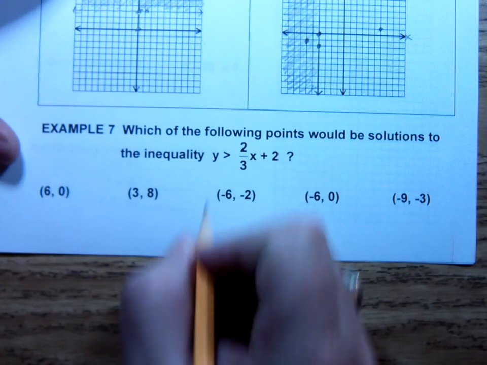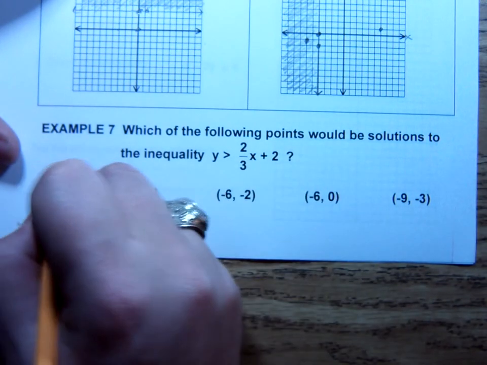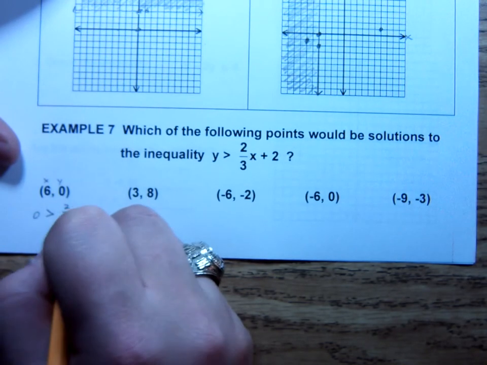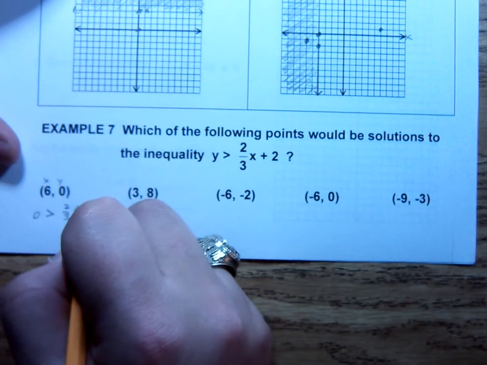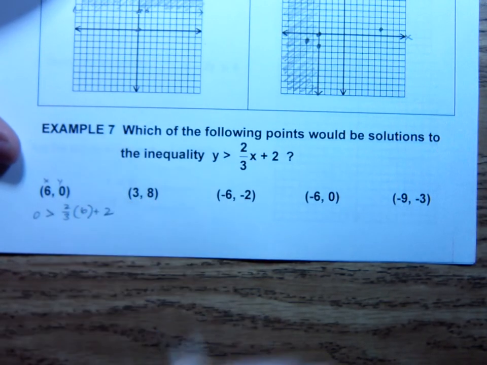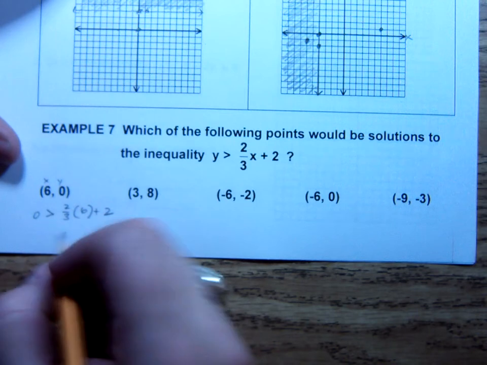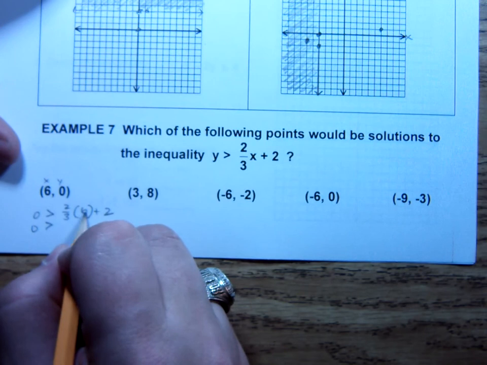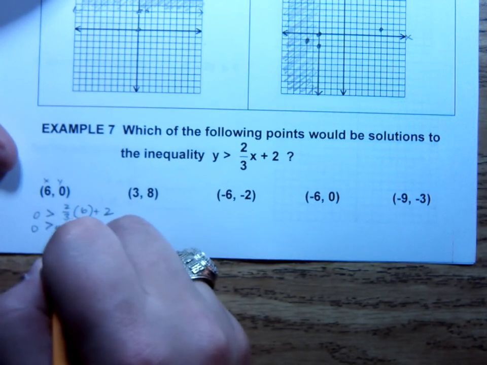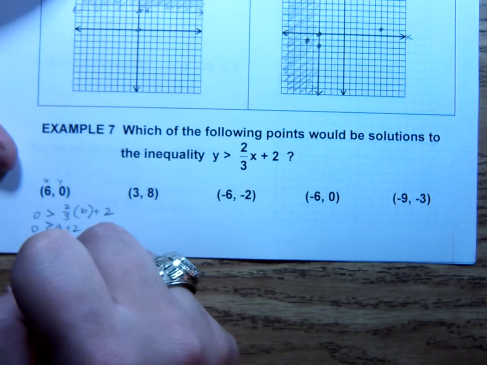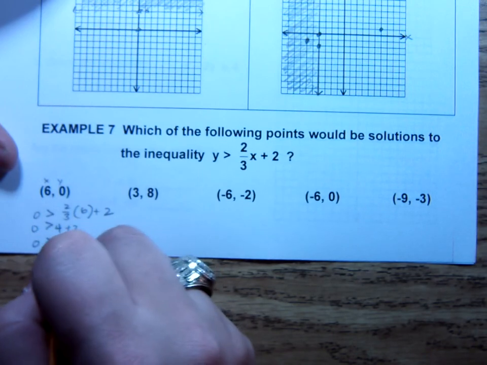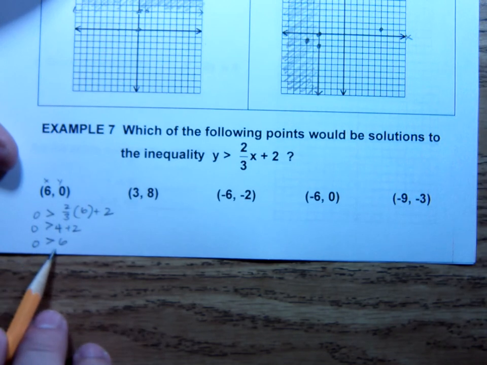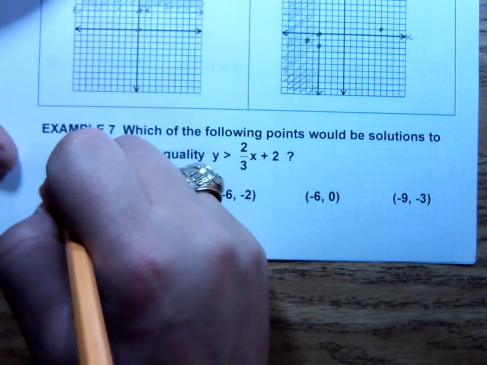So we're going to plug in 0 for y, because this is x and y. So I have 0 is greater than 2/3 times x, which is 6, plus 2. And I just simplified down as far as I can go. So I have 0 is greater than 2/3 times 6 is 2 times 6 is 12. 12 divided by 3 is 4, plus 2. Is 0 greater than 4 plus 2, which is 6? Is 0 greater than 6? Is that statement true? No, it's not true. So this is not a solution.